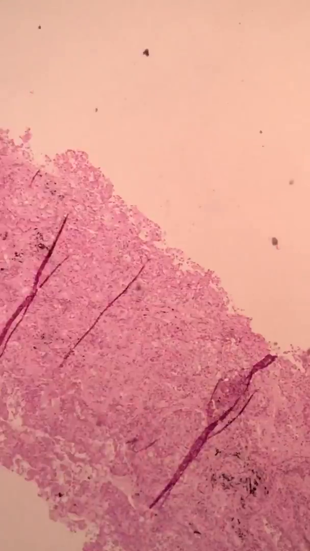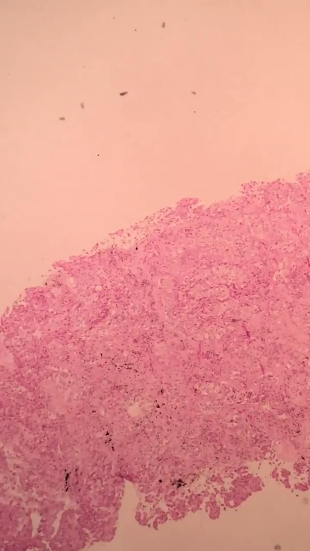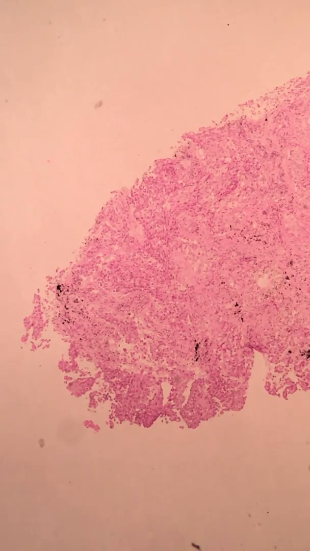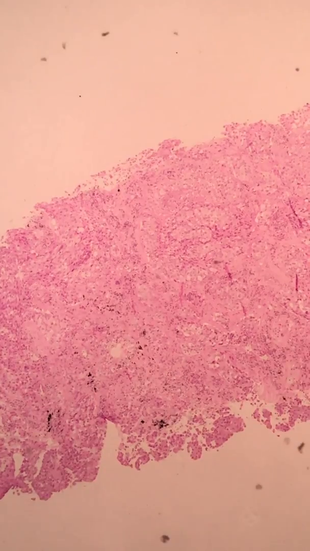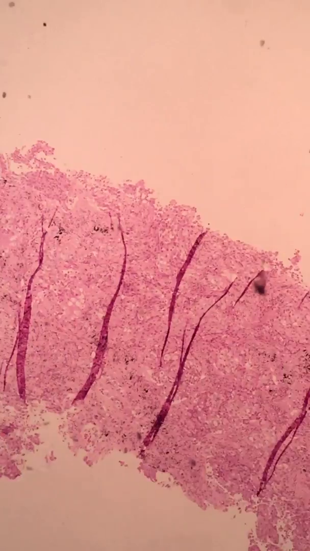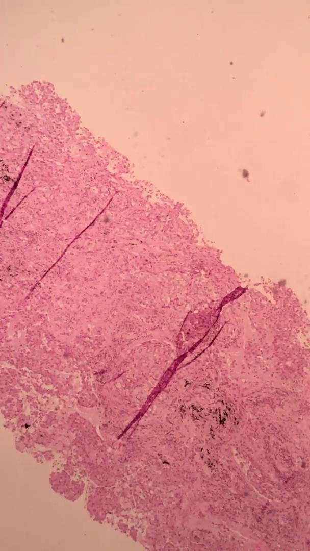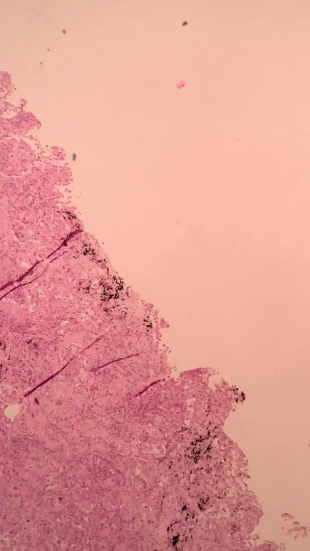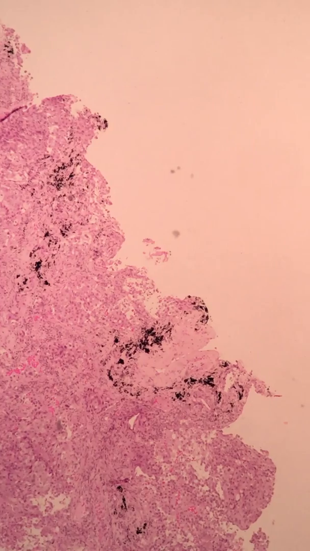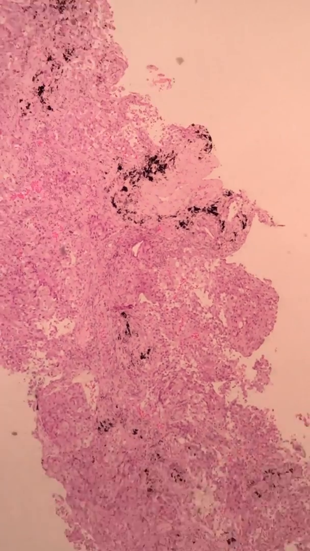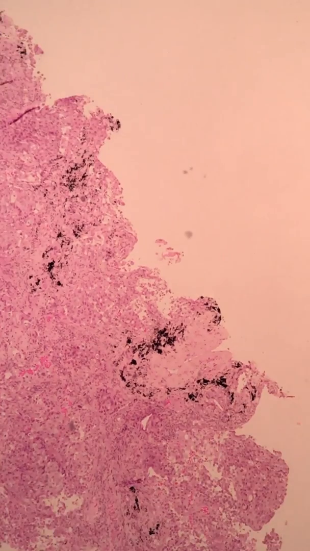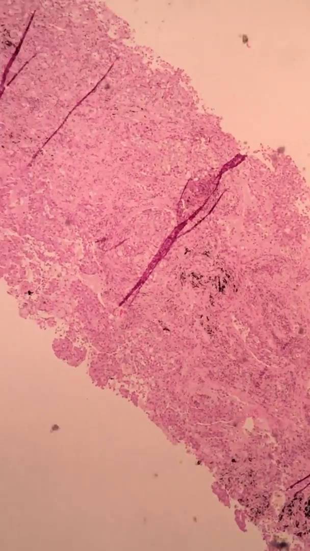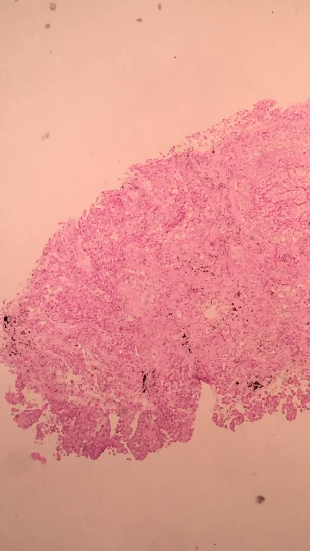What's striking with this core of tissue is you can't see any alveolus within it. It is all made up of some atypical cells that are in groups, and you can see some carbon pigments here and there, but the majority of the cells is not normal lung tissue. So you need to go to higher magnification to view this tissue.